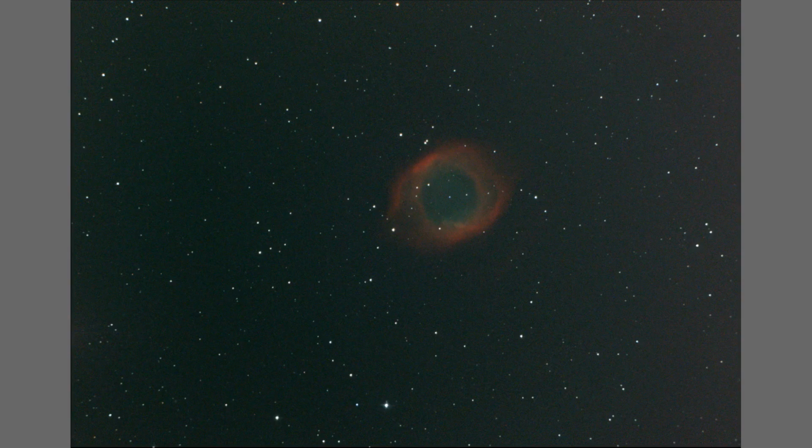Let me get my color a little bit adjusted here. There we go. And there's 3 stacks, so we should start to get a little bit better. Wow, I like how that blue's coming out in the middle there of the Helix Nebula. Yes, this is NGC 7293, the Helix Nebula, also classified as Caldwell 63.